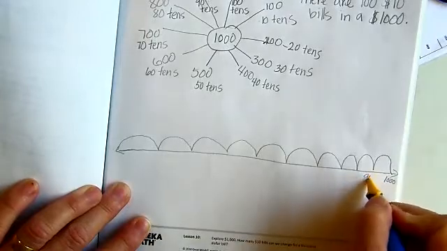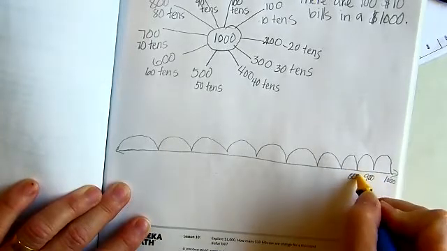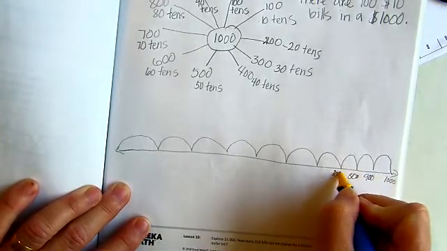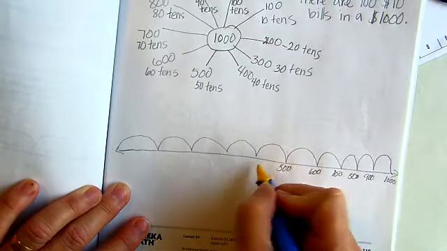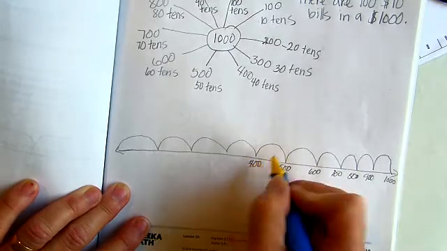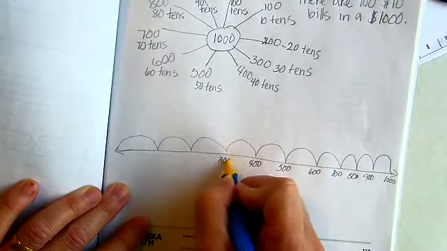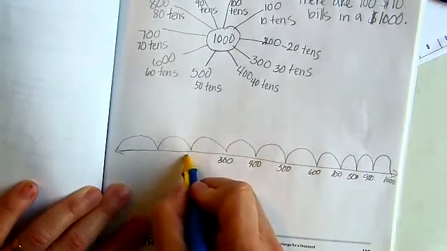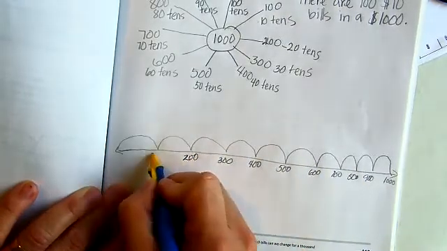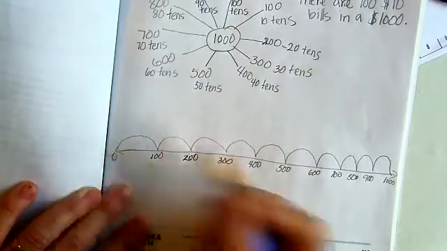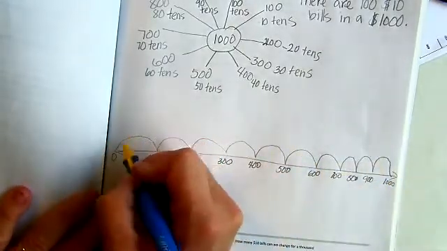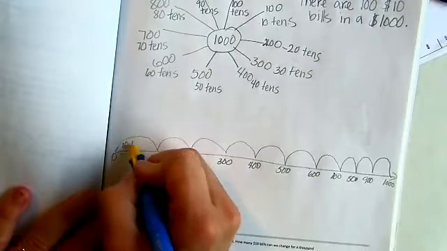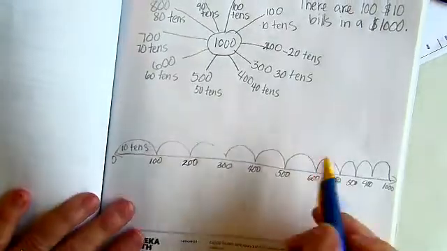So 1,000, 900, 800, 700, 600, 500, 400, 300, 200, 100. And each one of these, even though we were counting by 100, I'm going to say it's 10 tens.